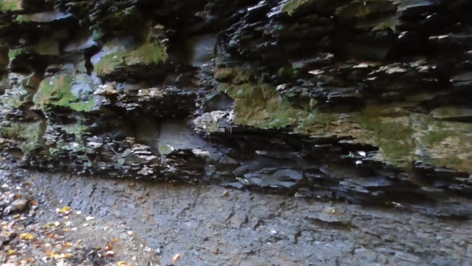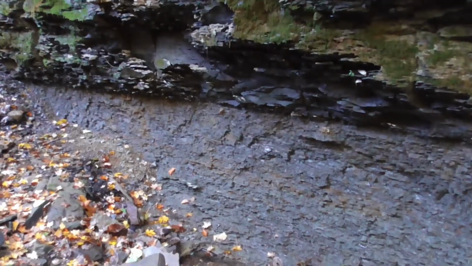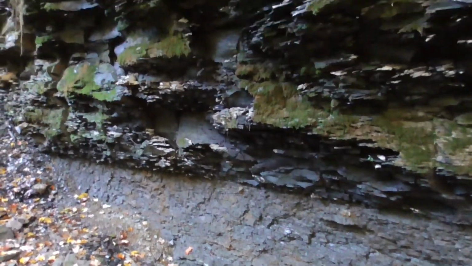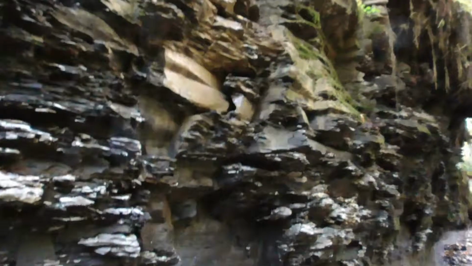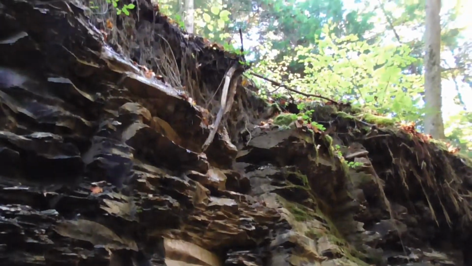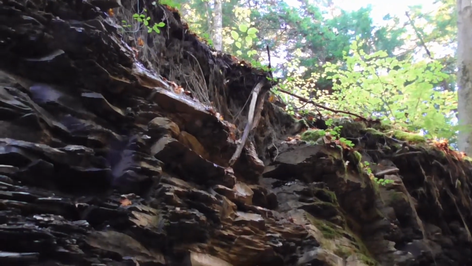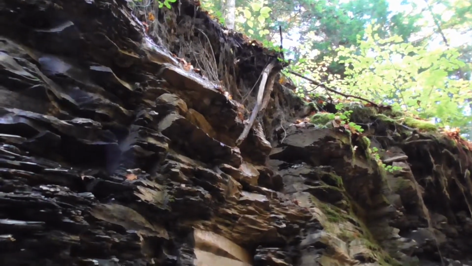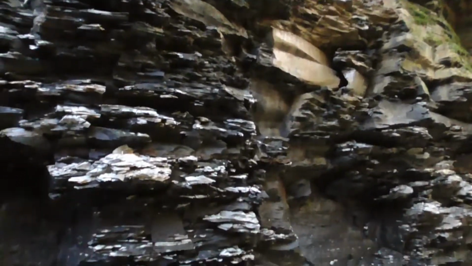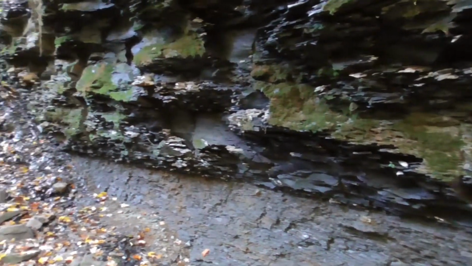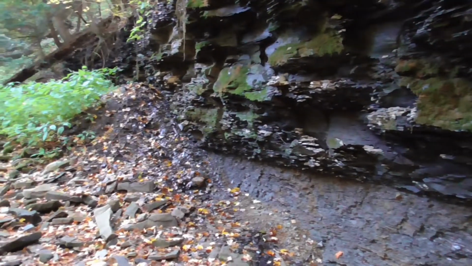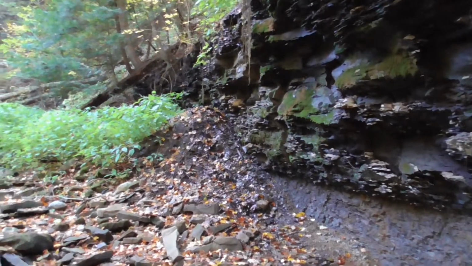So this is again looking at the Cleveland Chagrin transition, and what we have is a bit of a seep going on right here where water comes down through the layers and hits the less permeable rock and then starts to seep out. So what that does is that deposits lime on some of the rocks.